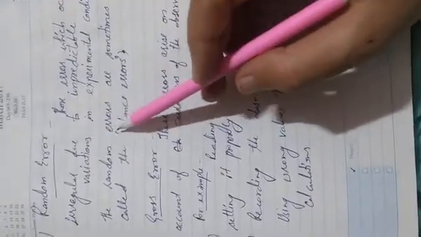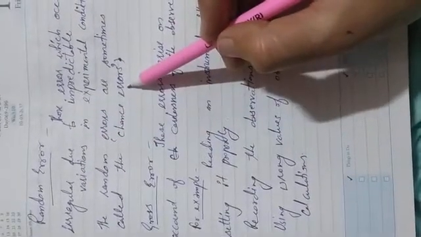Those errors which occur irregularly due to unpredictable variation in experimental conditions are random errors, and we can also call them chance errors.